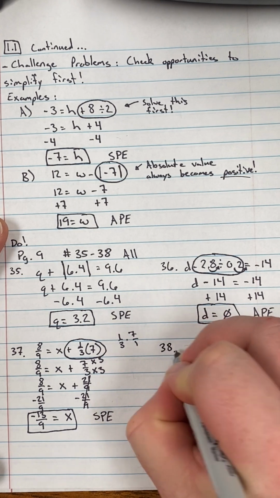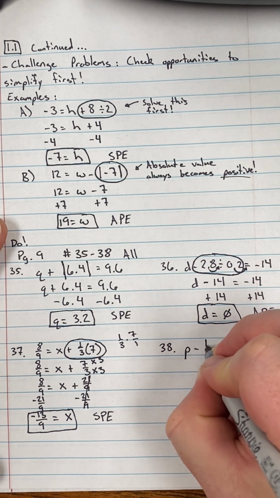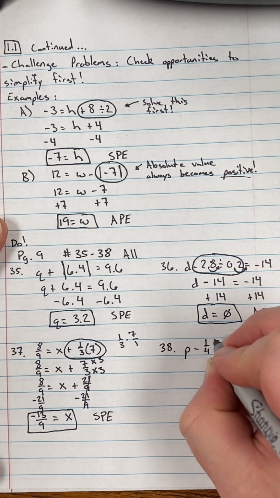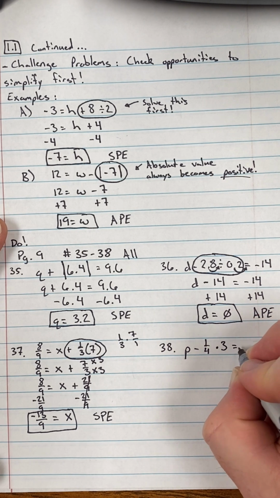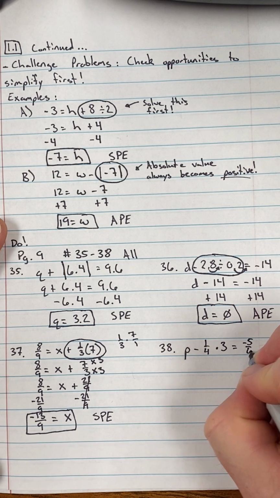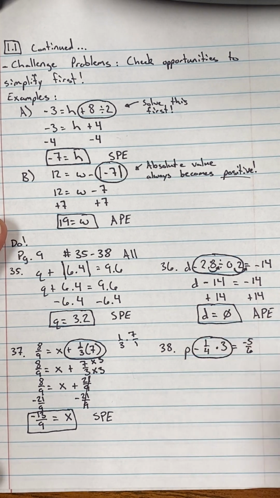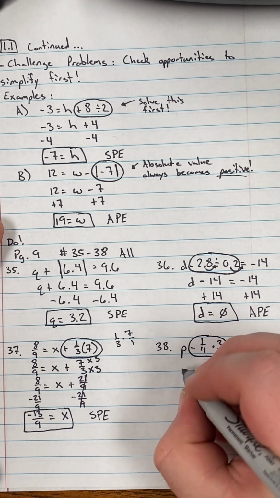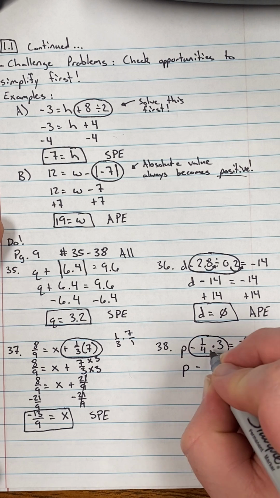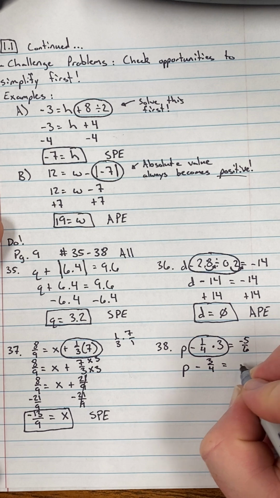part is 38. 38 is P minus 14 times 3 equals negative 5, 6. Remember that the first step is to solve first, or to not solve, simplify first. So I'm going to simplify this to 3/4 or negative 3/4.